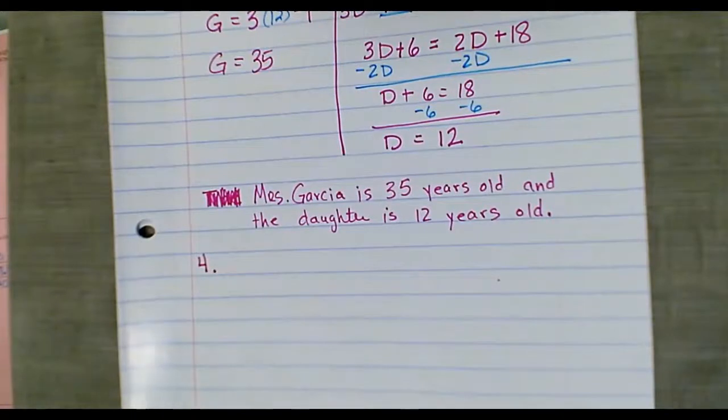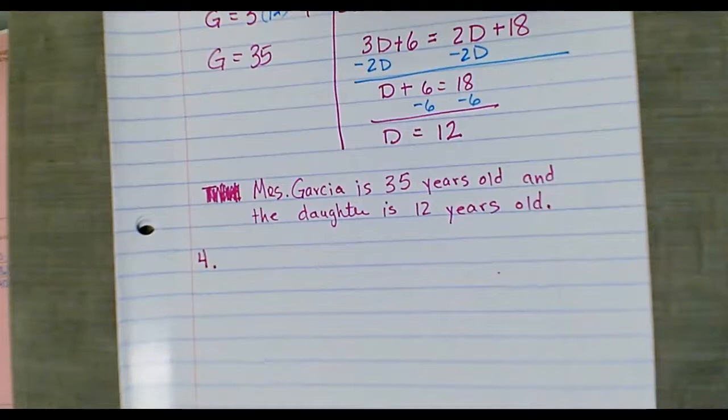The next problem was the problem about quarters and nickels. You can work that kind of problem with or without decimals. What is your choice? No, you can work it with decimals or whole numbers.